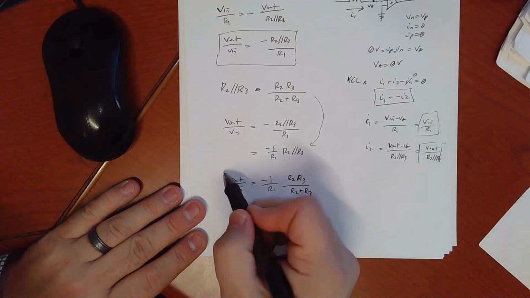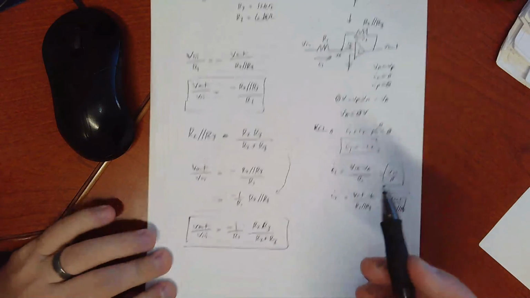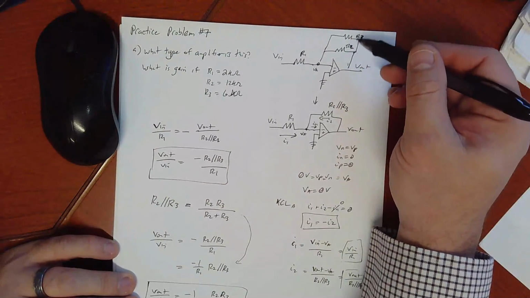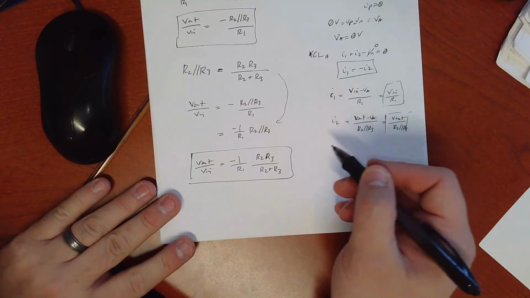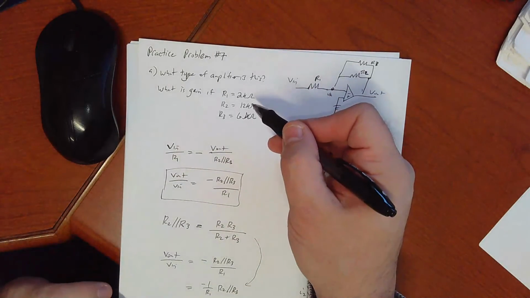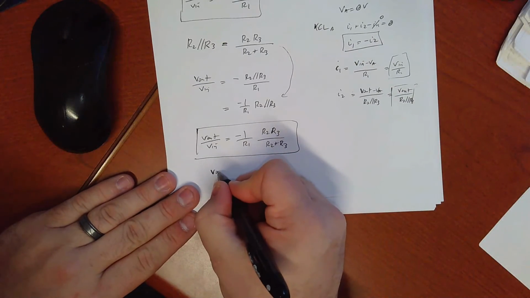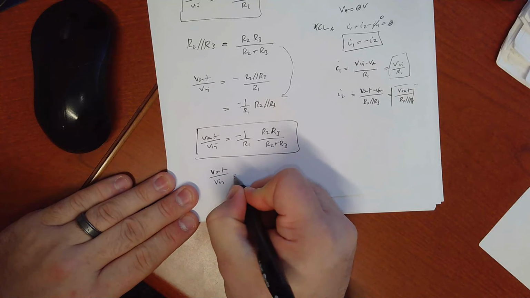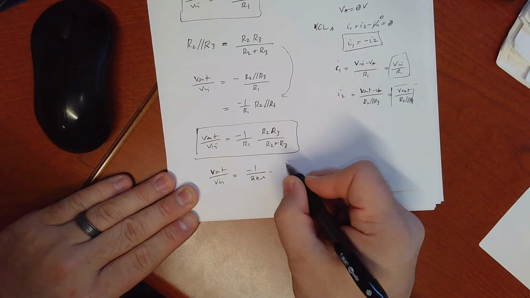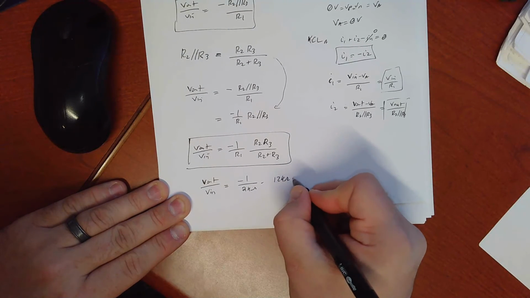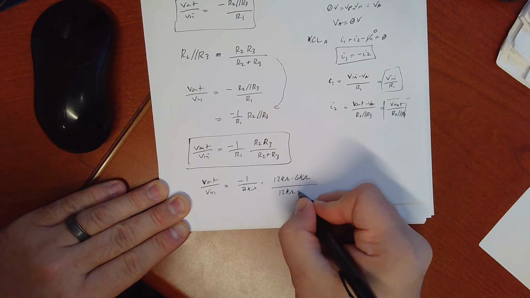So this gives us a full value here. We can now plug these things in. This is true if we had any two resistors here of any value, even complex values. So now we can plug in our resistor values from part 3: 2 kilo ohms, 12 kilo ohms, and 6 kilo ohms. In that case, V out over V in is equal to minus 1 over R1, which is 2 kilo ohms, times R2, which is 12 kilo ohms, times R3, which is 6 kilo ohms, divided by 12 kilo ohms plus 6 kilo ohms.